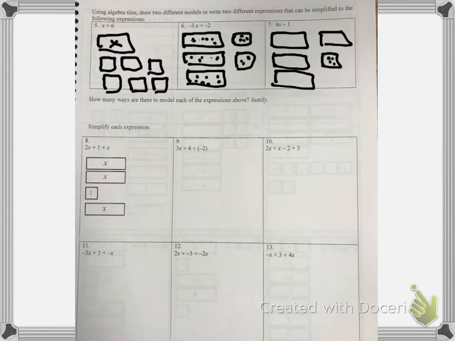Okay, simplifying each expression. So we're going to combine like terms. So that just means rectangles with rectangles, and so on and so forth. So in this case, I have 2x, which is these two. The 1 is here, and then the positive x. So there's no 0 pairs in this example, but I have 3 x's, and then plus 1. That is how you simplify. You just have one number with an x, and then the number on the end. I cannot combine 3x and 1 because they are different units or different shapes on the algebra tiles.